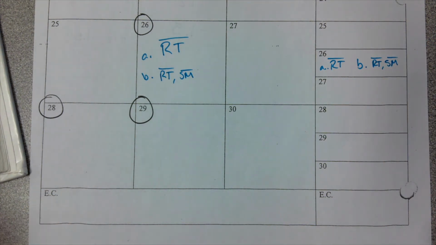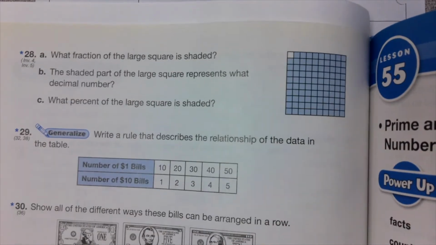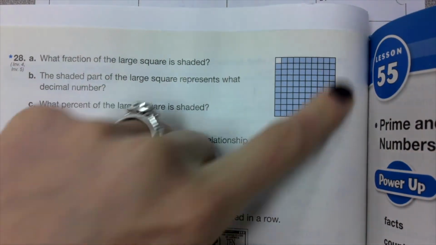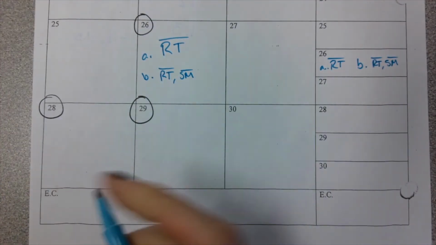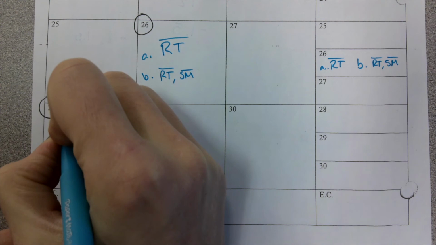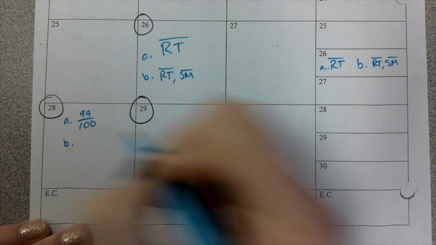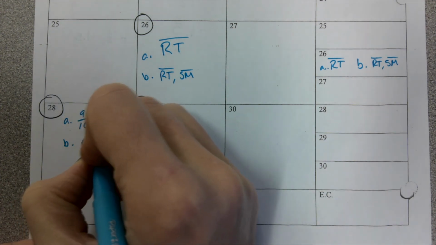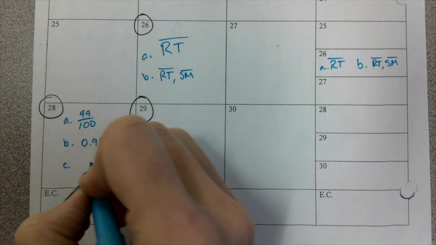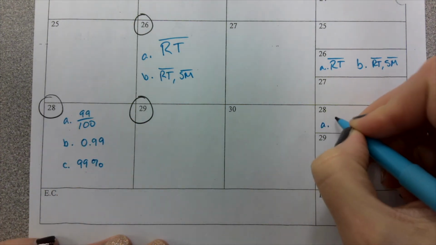28 says what fraction of the large square is shaded? Well, here we've got this represents 100, right? And we only have 1 that's not shaded. So what's 1 less than 100? 99. So we're going to do 99 over 100 for A. B, if we write it as a decimal, that would be 0.99. And C, as a percent, it'd be 99%.